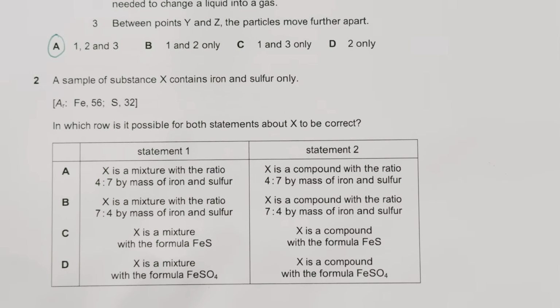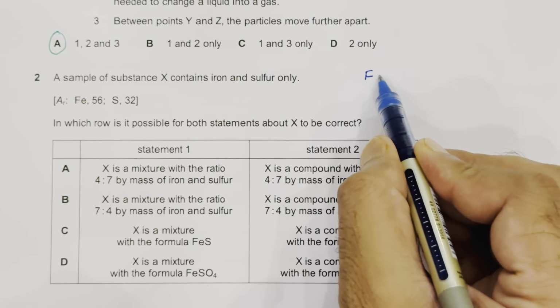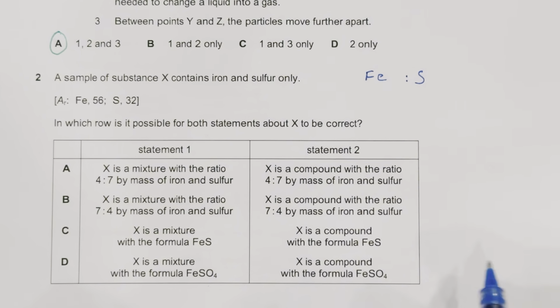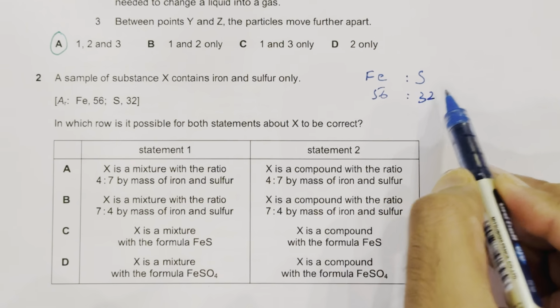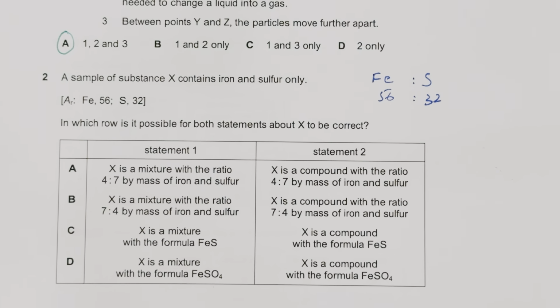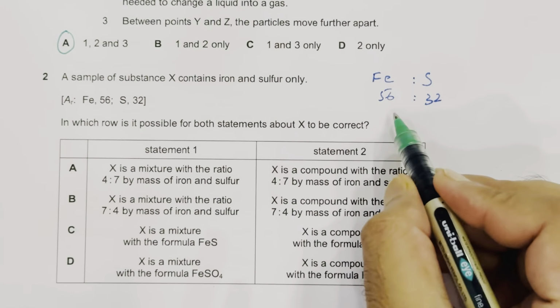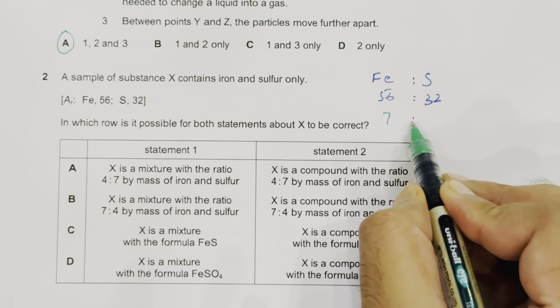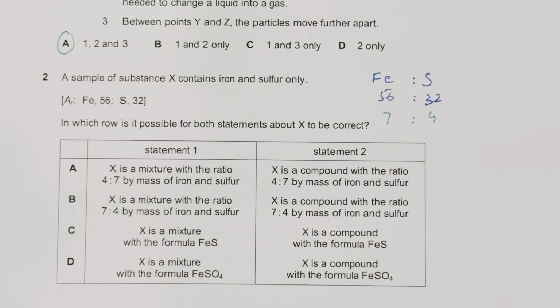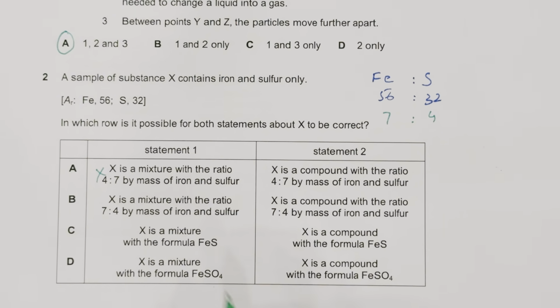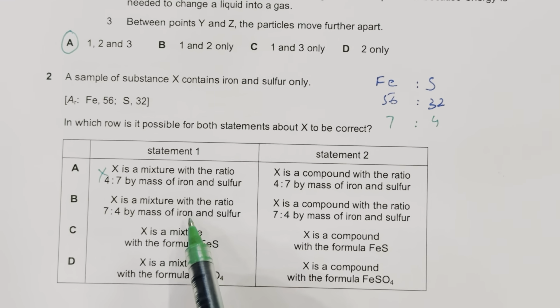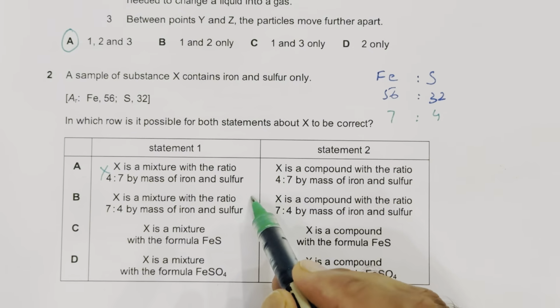We need to calculate the ratio of Fe to sulfur, and Fe has a mass of 56 and sulfur has a mass of 32. After simplifying it, the ratio would be 8 7s are 56 and 8 4s are 32. So iron should be 7, not sulfur. X is a mixture of the ratio 7:4. Yes, this is correct.